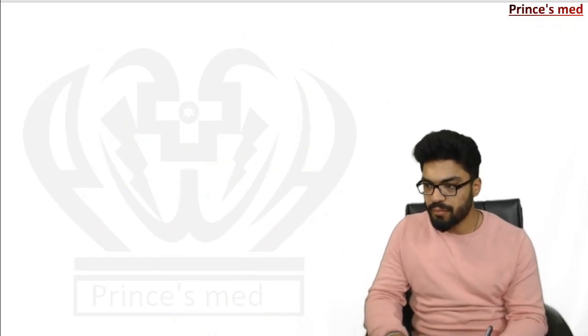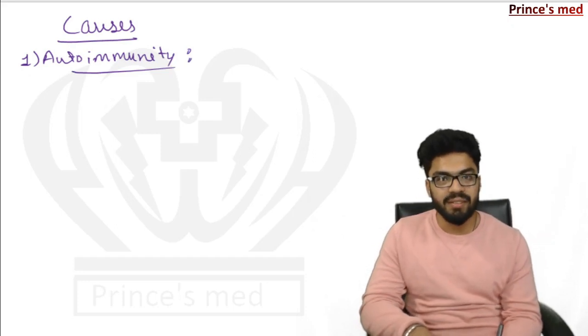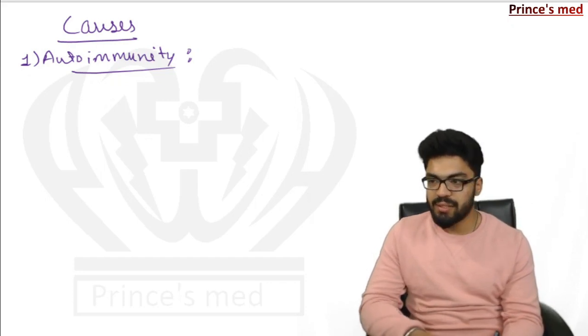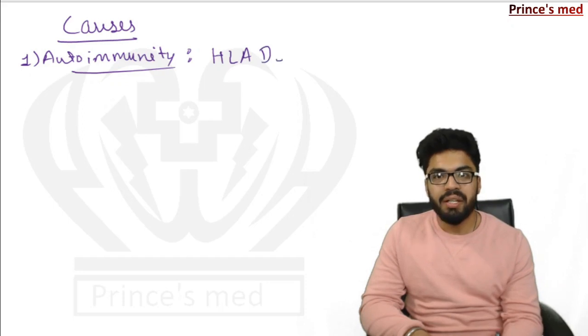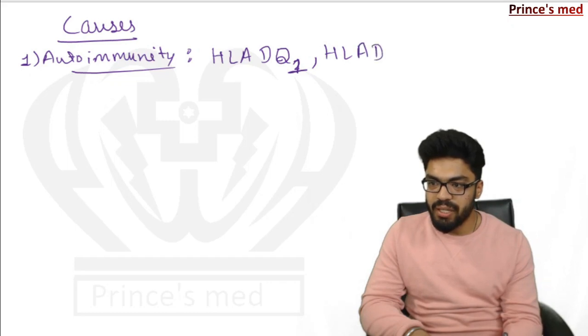Okay, the first cause is autoimmunity, immunity against the beta cells. The common cause is the HLA genes, major histocompatibility, and the genes which are responsible are HLA-DQ1, HLA-DR2, and HLA-DR3.